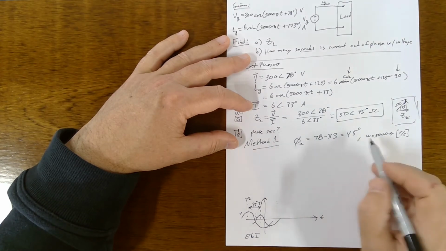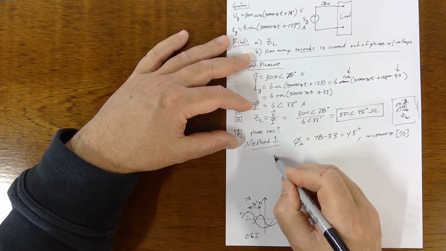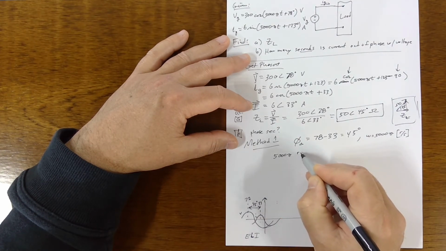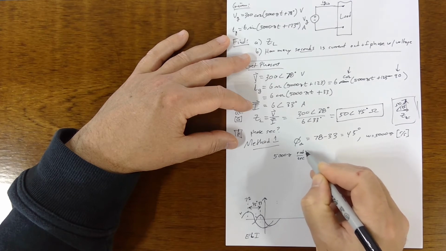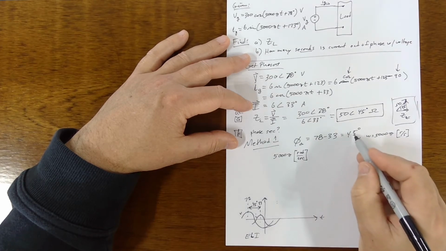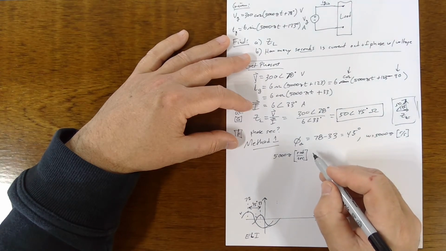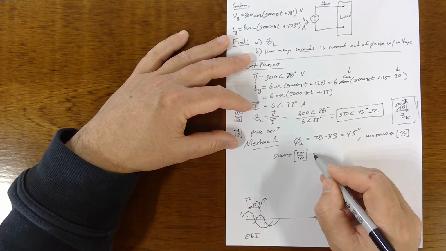Somehow we got to. So let's do that. So let's do 5,000 pi is in radians per second. Let's get that to degrees per second, and then we can get seconds.